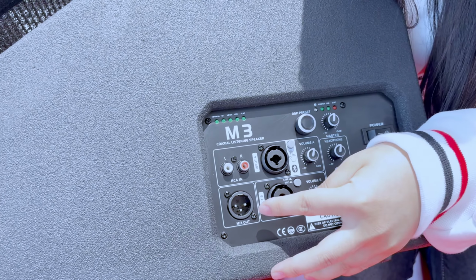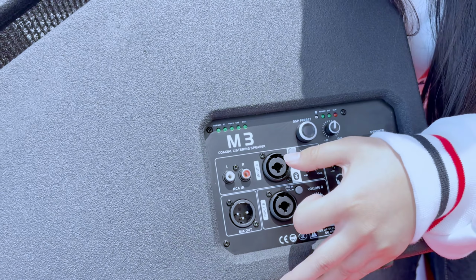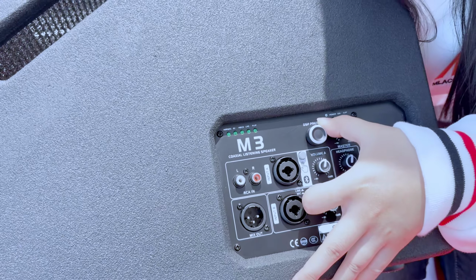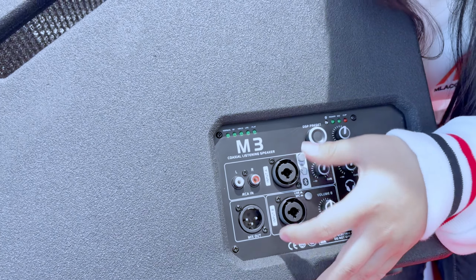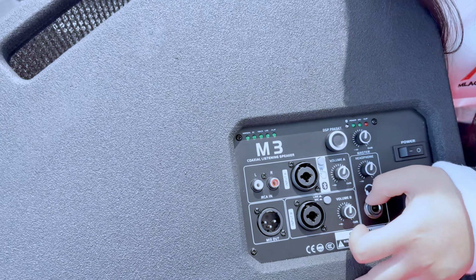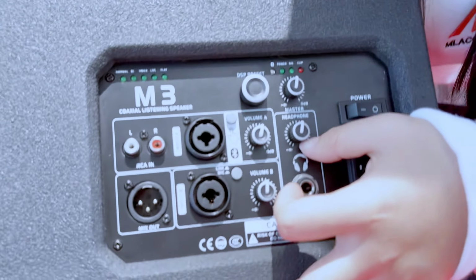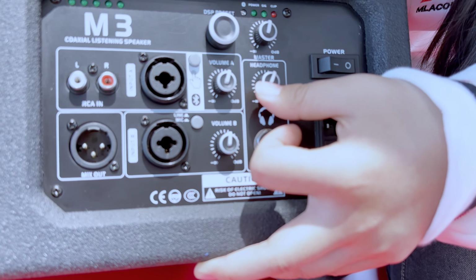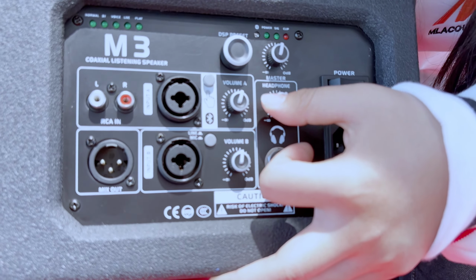Input and output have 3 ways, and also a button for Bluetooth and an indicator. You can also see the volume A and B to control the volume, and the headphone knob is to change the volume of your headphone.